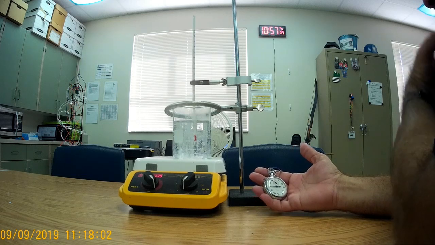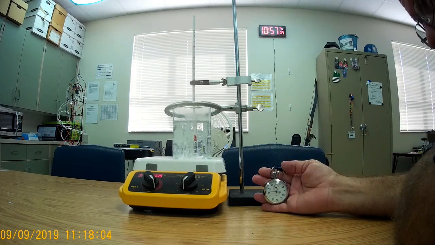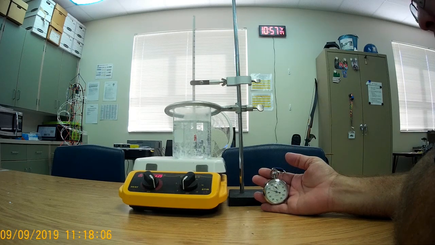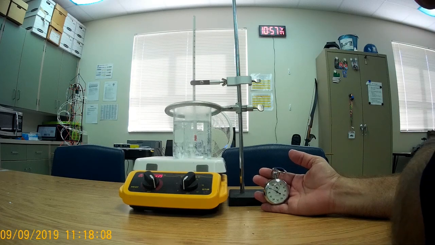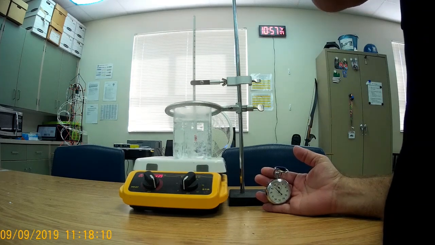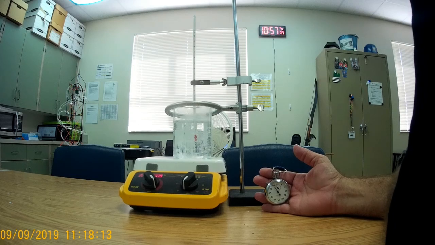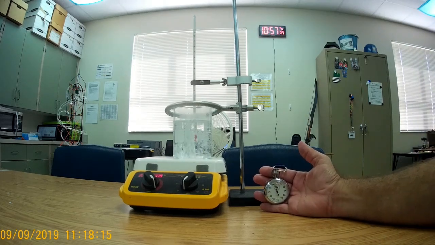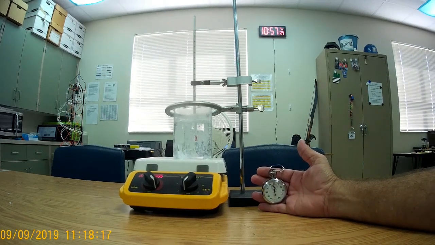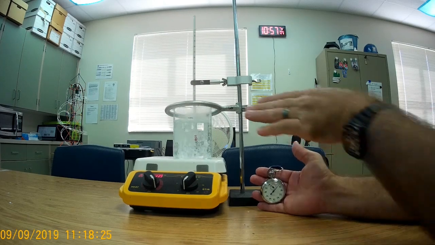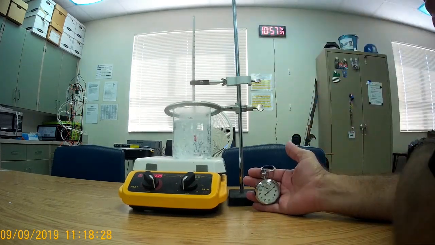Seconds away, and it will be 26 minutes soon. And coming up on time, it is at 98 degrees. That is a rapid boil. All right, so that is a very vigorous boil, lots of bubbles, lots of steam.